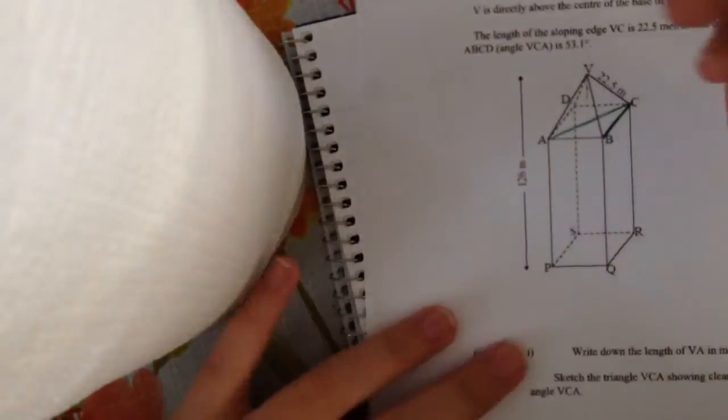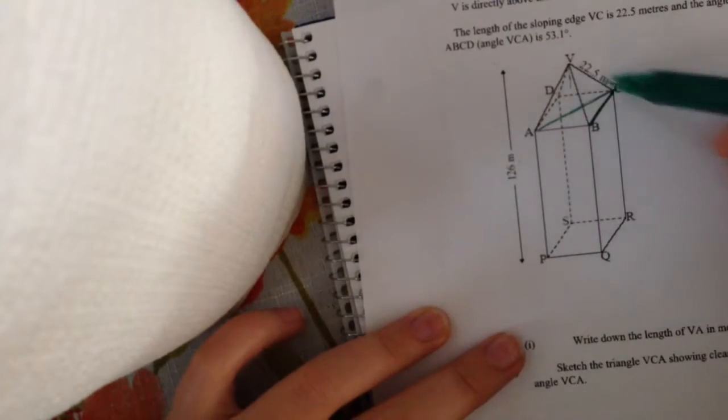This is my wonderful problem that Miss Weaver assigned me, and I'm just going to go because it takes me forever. So, A I, the first problem. Write down the length of VA in meters. VA is basically the same thing as VC, so it's 22.5.